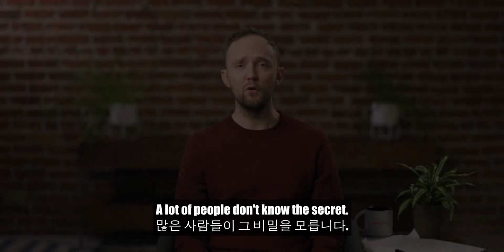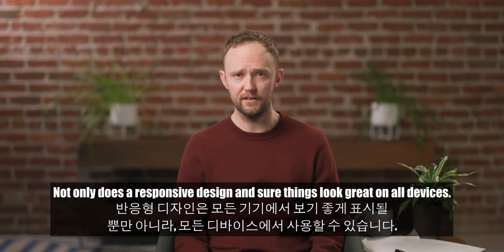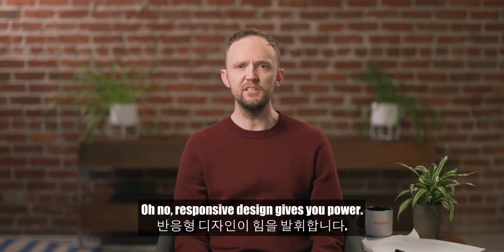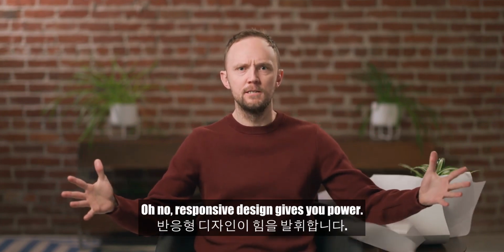A lot of people don't know the secret. Not only does a responsive design ensure things look great on all devices. Oh no, responsive design gives you power!